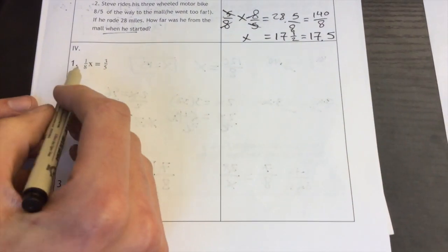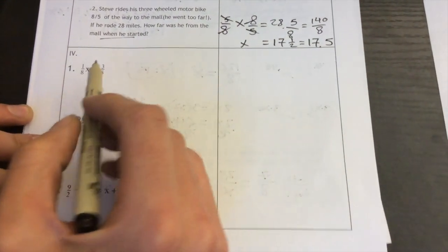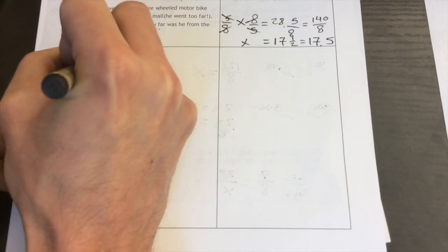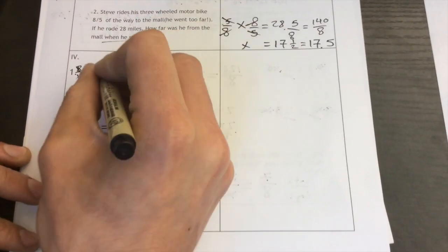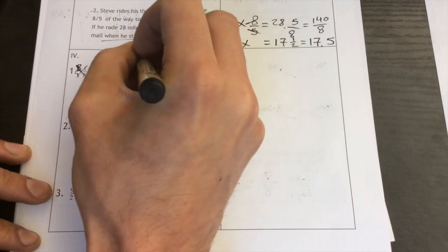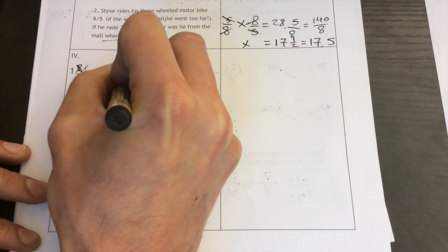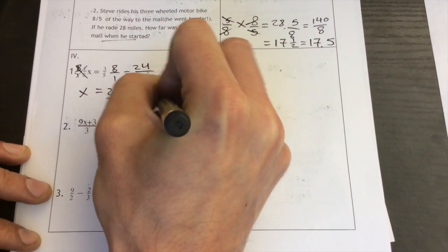Okay, number 1. I have a coefficient in front of the variable. We just talked about this right here. We multiply by the reciprocal. So the reciprocal of 1 over 8 would be 8 over 1, or just 8. On this side, I get 1. That's why we multiply by the reciprocal. And x is equal to 3 times 8 would be 24, and 5 times 1 is 5. So 24 over 5, or 4 4/5.